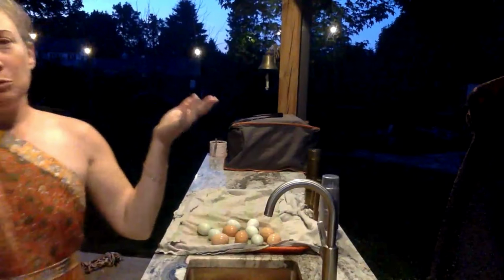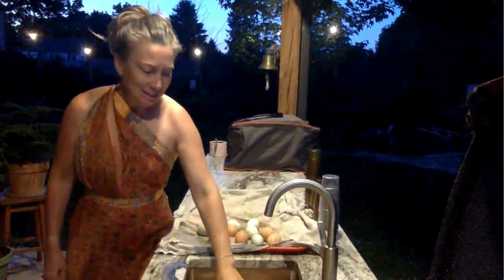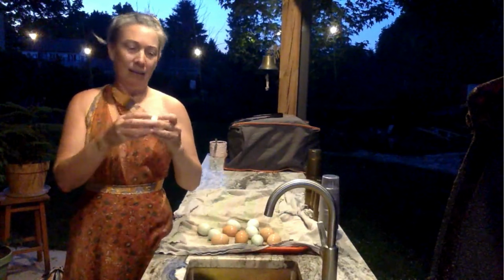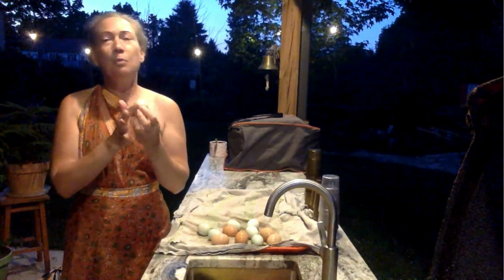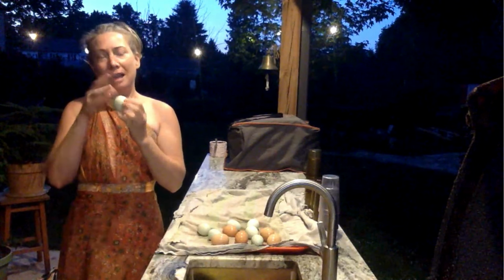When an egg floats in water, it doesn't mean it's rotten. It means it's old. There is a little air sac in every single egg. Actually, it's this side. There's an air sac in every single egg. This is also a permeable membrane. The shell is permeable. The membrane is permeable, and air can get in there.